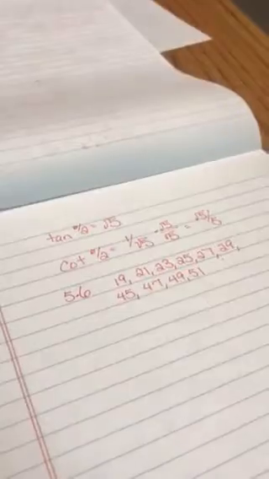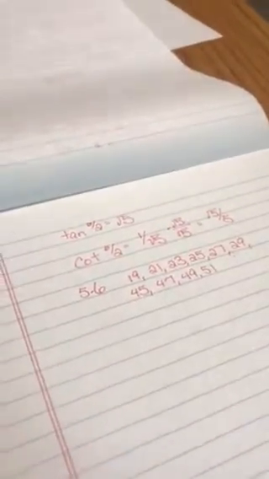Now we're not going to do a large number of problems from this section. 19, 21, 23, 25, 27, 29, 45, 47, 49, and 51. And the good news is this is our last section of identities.